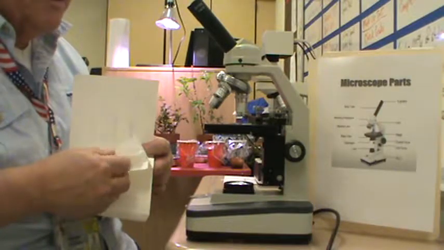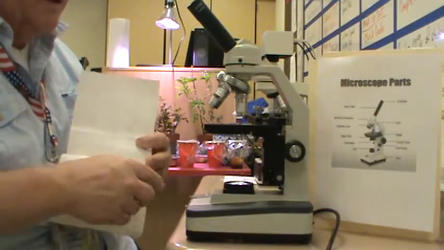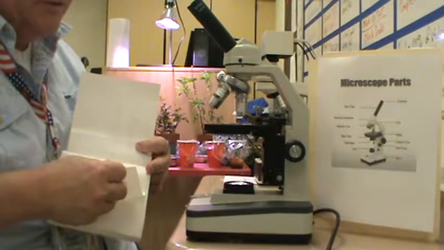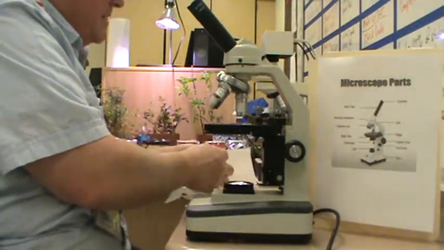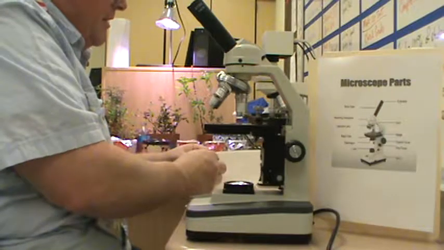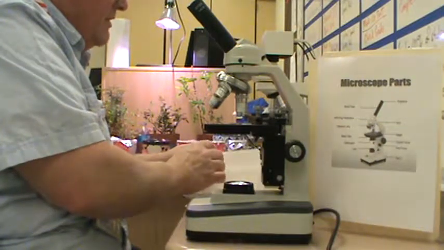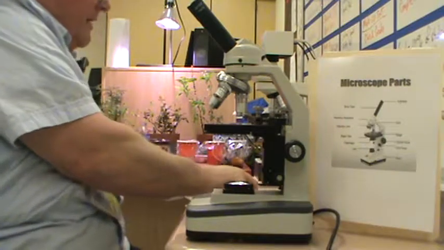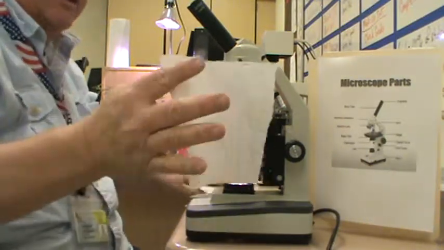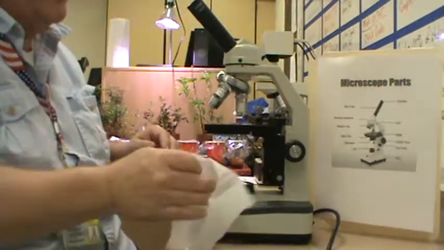How this works, very simply, I'm going to set it down, best thing to do. I'm going to peel off one sheet of this lens paper, pull it out of my booklet just like that. There you go. Very soft.